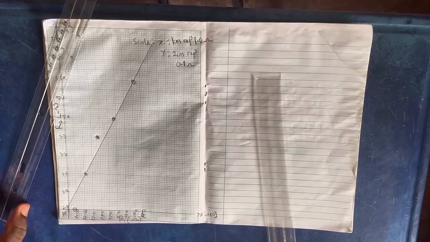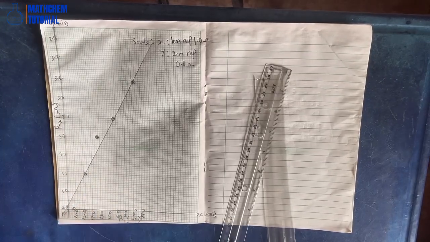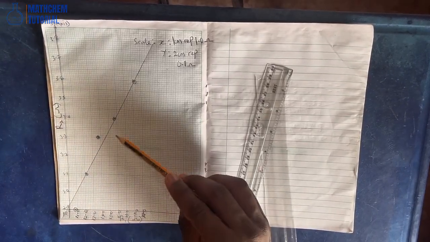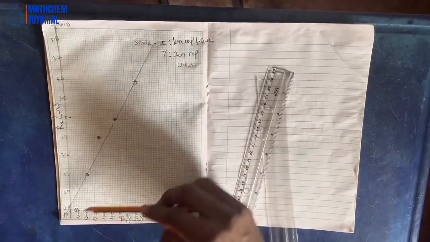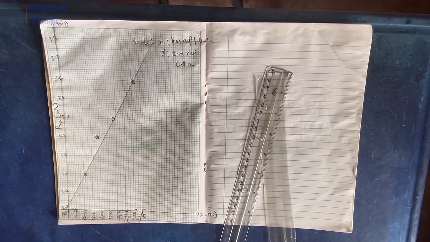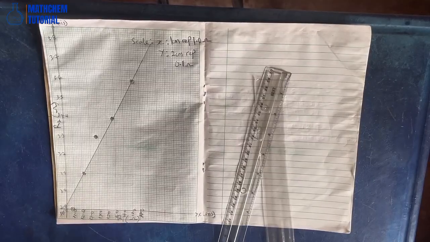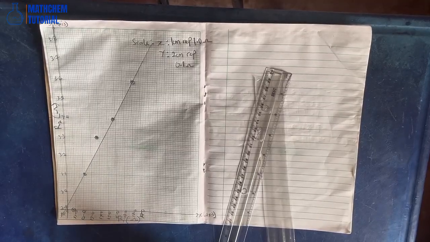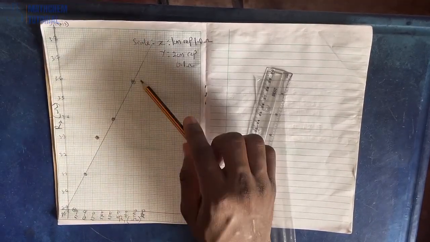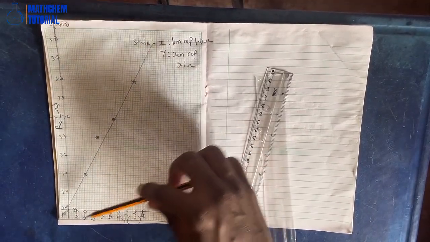Now look at this. After ruling this, ensure that one falls here and the other one falls at the opposite side, which is this place. That is the best way whenever you're trying to pick which three points to join together, which is this and this and this. So ensure that one is here and the second one is here.